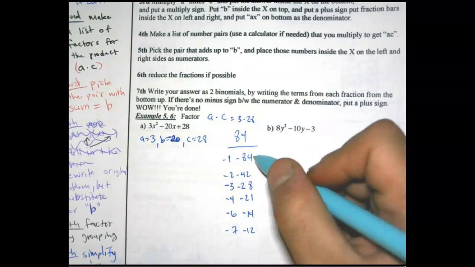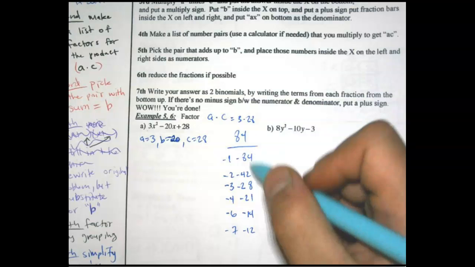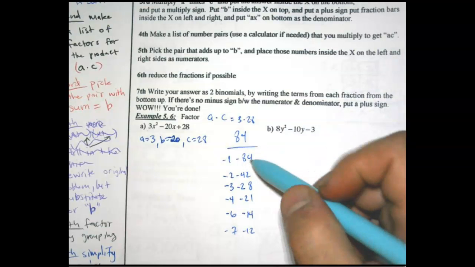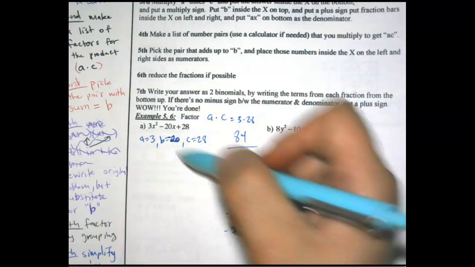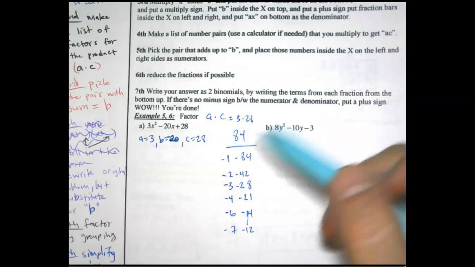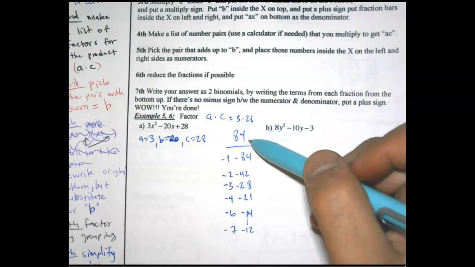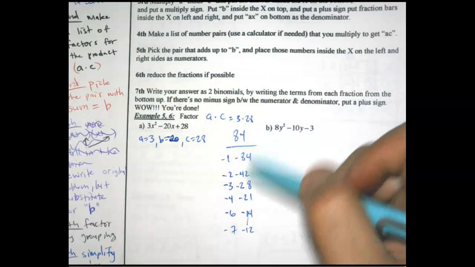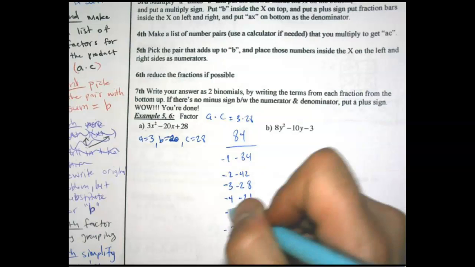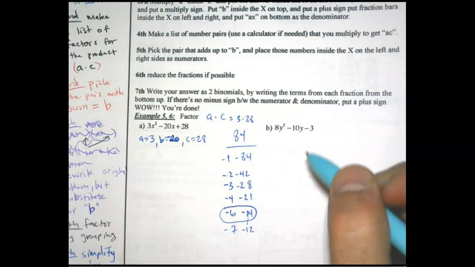This is all the numbers I can multiply to get positive 84, and the reason I'm not using any positive numbers in my list is because I need numbers that add up to negative 20. The only way I can get a positive 84 when I multiply two numbers, but then add those same two numbers and get a negative 20, would be using two negative numbers. So the pair that adds up to negative 20 is negative 6 and negative 14.